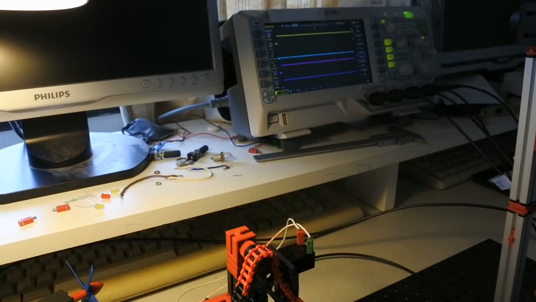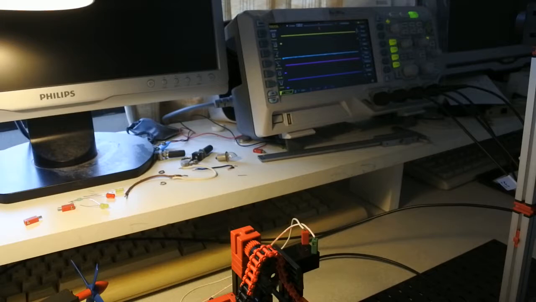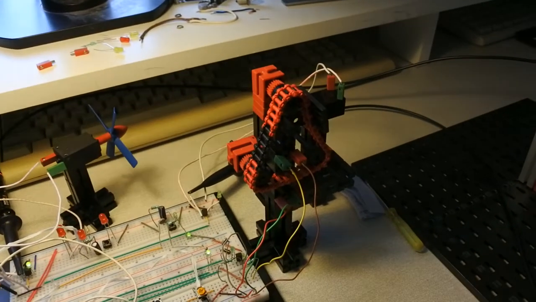Now, like last time, yellow is one potmeter data. There you see the signal. Blue is the other one, and then purple is the motor with the propeller that doesn't run currently, and then on the bottom is this one.